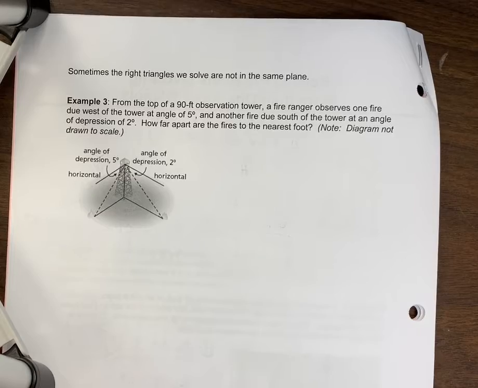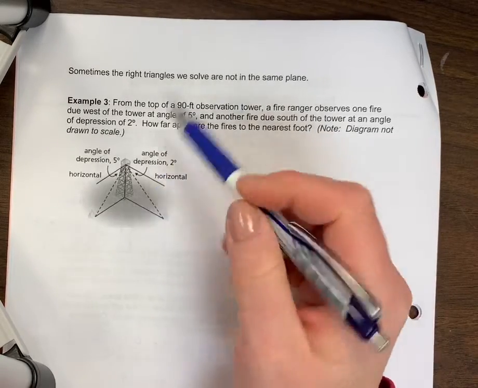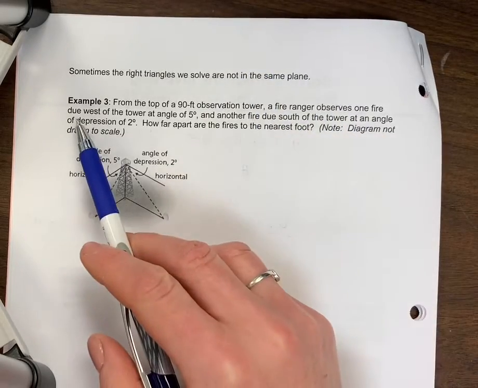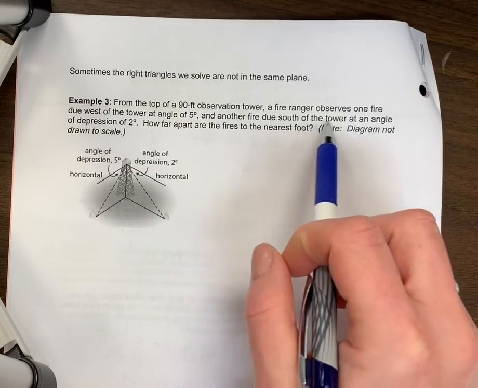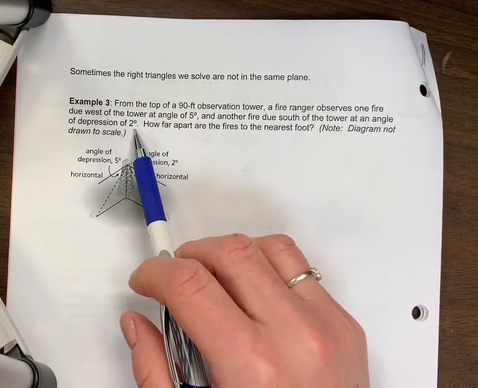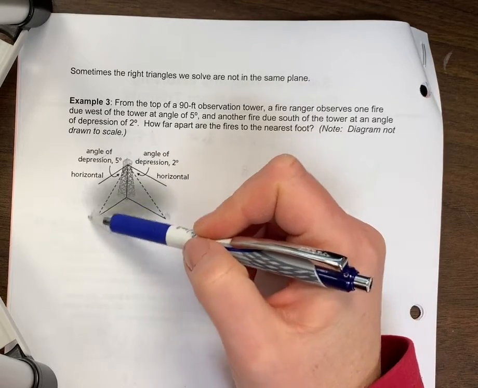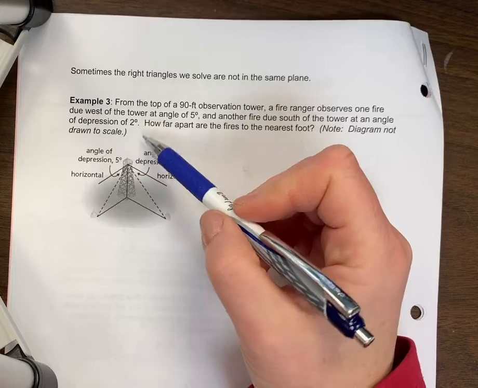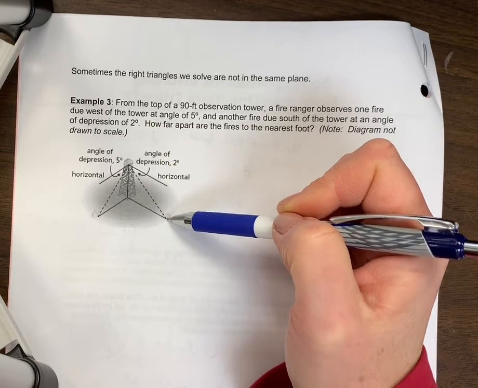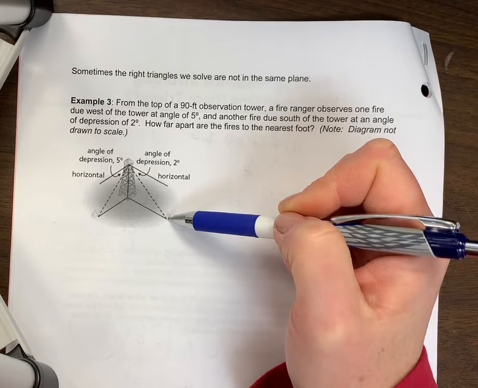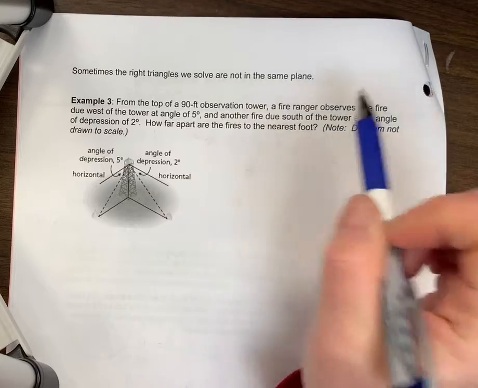So example 3 says, from the top of a 90-foot observation tower, so the tower right here is 90 feet, a fire ranger observes one fire due west of the tower at an angle of depression of 5 degrees and another fire due south of the tower at an angle of depression of 2. So he's on the tower, there's an angle of depression of 5 as he looks down to this fire. It's hard to see, but there's a little fire picture there. And then he looks this direction, and it's an angle of depression of 2 degrees. Again, this diagram is not drawn to scale. How far apart are the fires to the nearest foot?